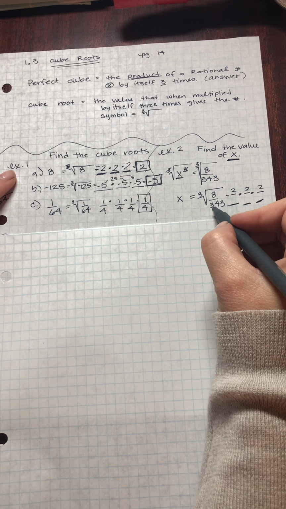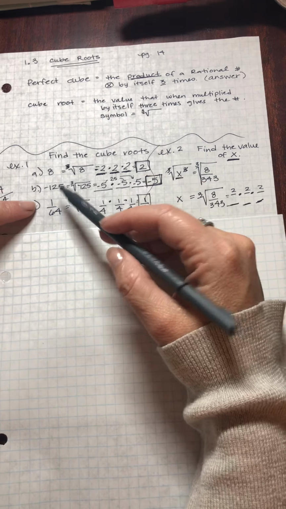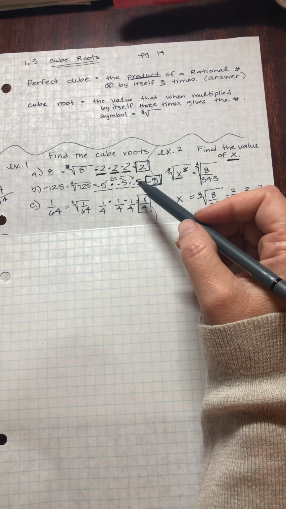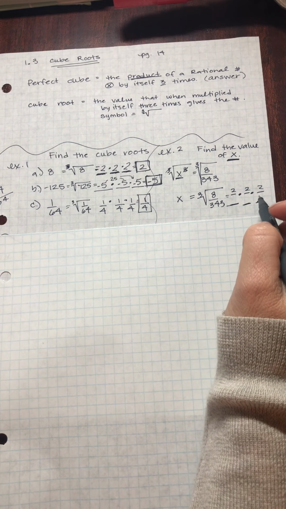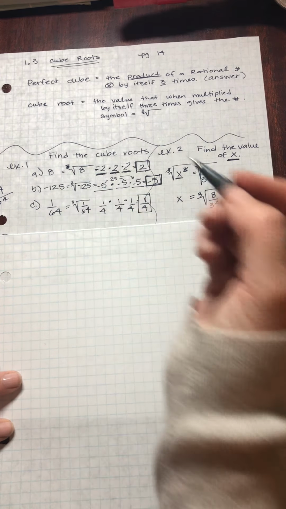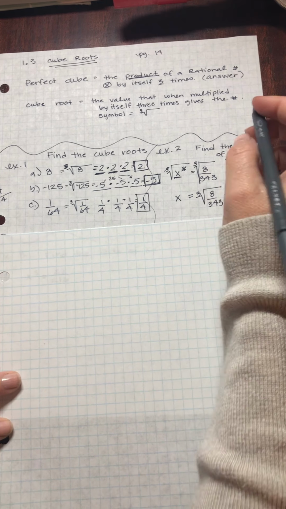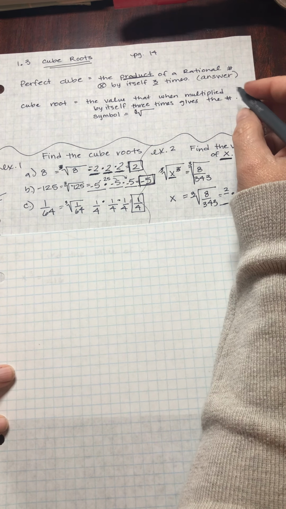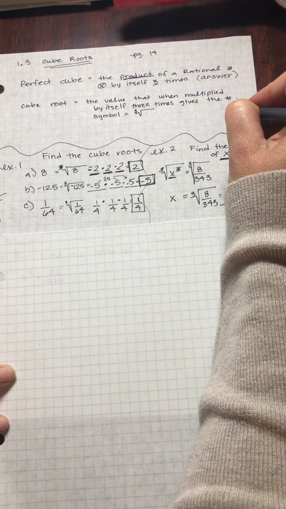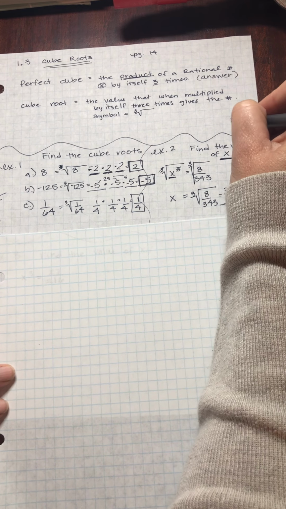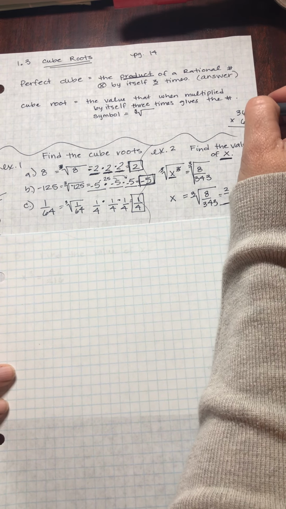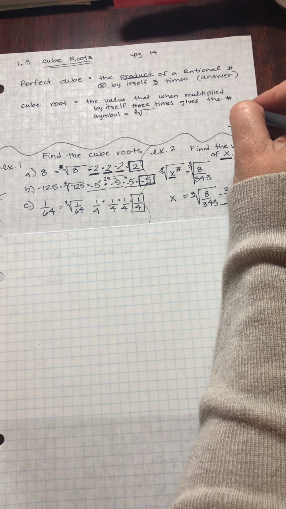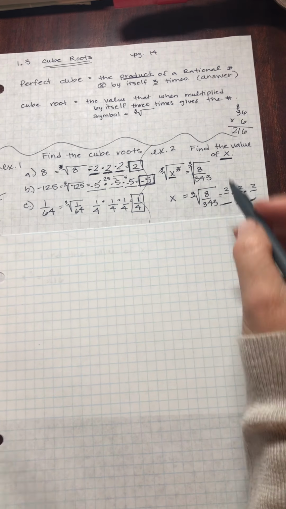Okay? So now we have to do 343, and the highest we worked with was 125, which was 5. So that tells me that for 343, I need a higher number than 5. So maybe I'm going to try 6. Off to the side, 6 times 6 is 36, and 36 times 6 is 216. That's not what I'm looking for.